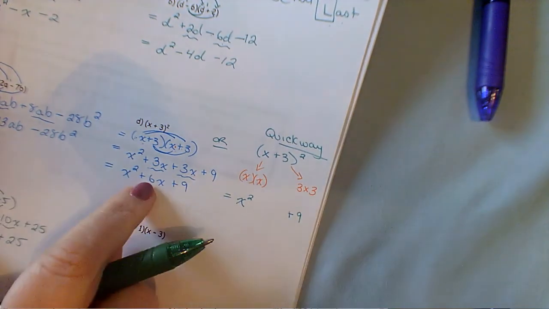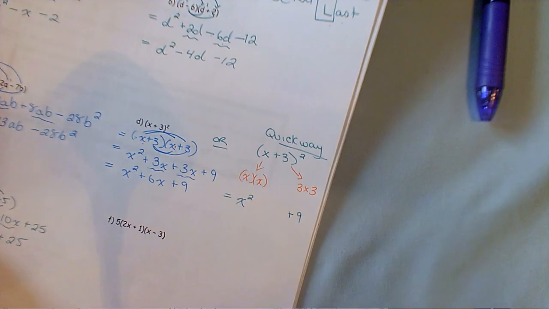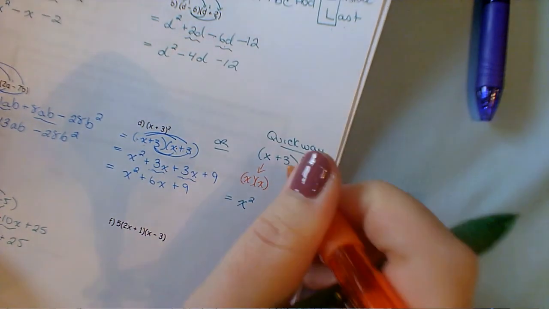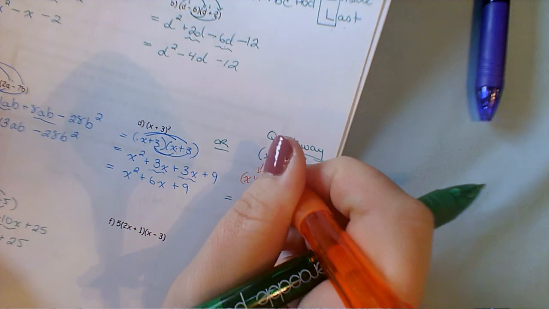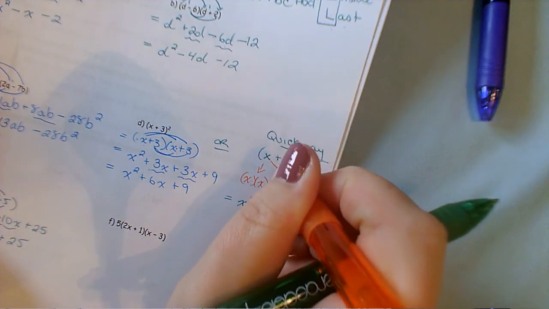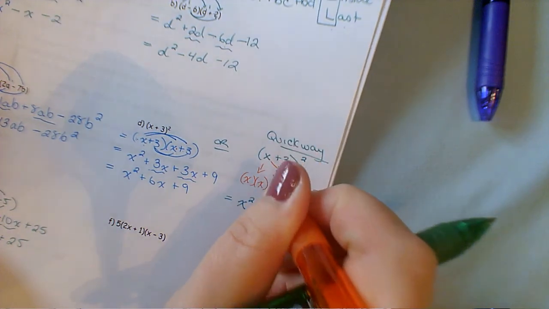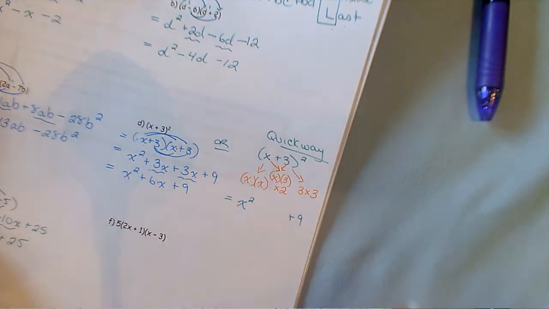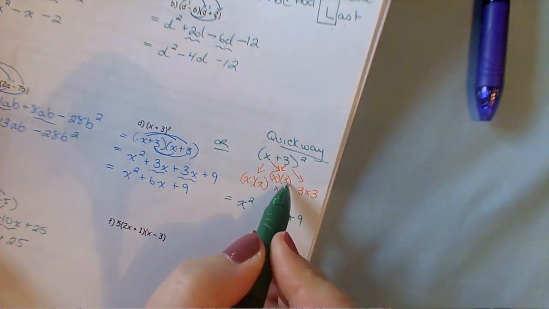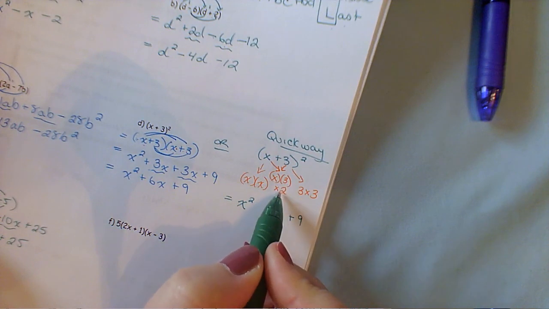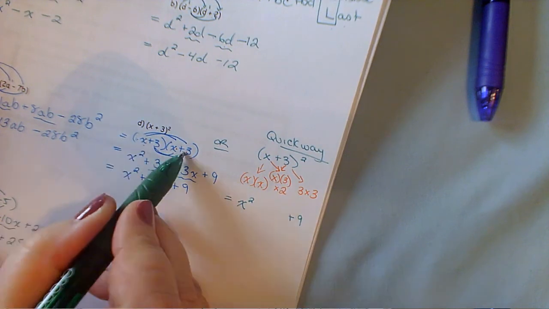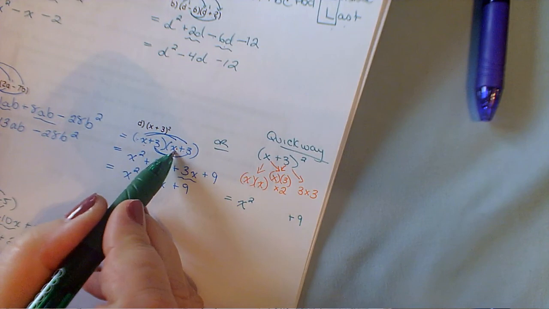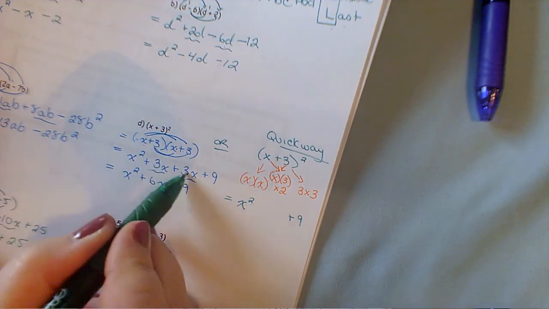Now, how do we get this middle part? We actually take these 2 guys and we times them by each other. So x times 3 times 2. x times 3 is 3x, and we double that answer, because I know I'm going to get a 3x here and another 3x here. 2 of the same combo.